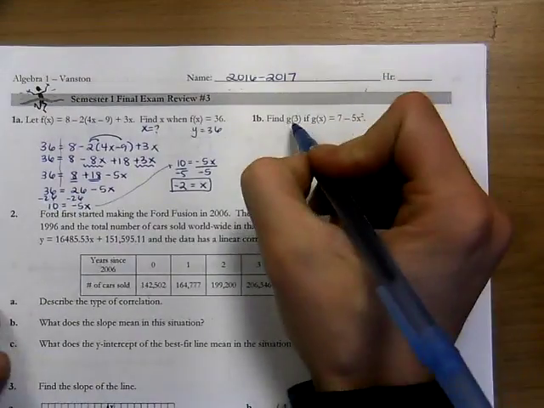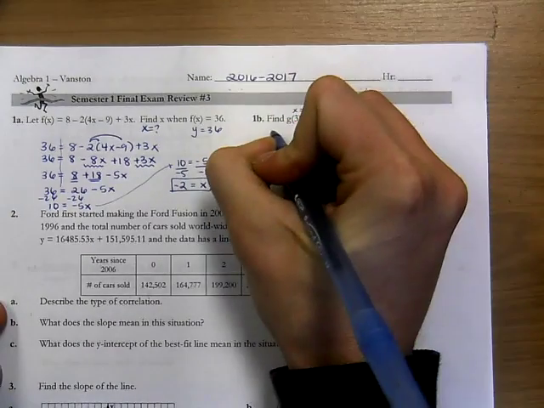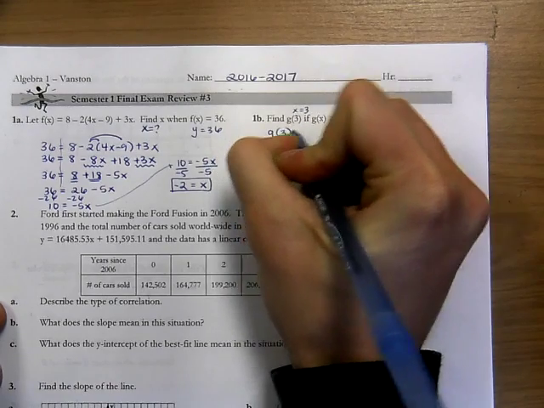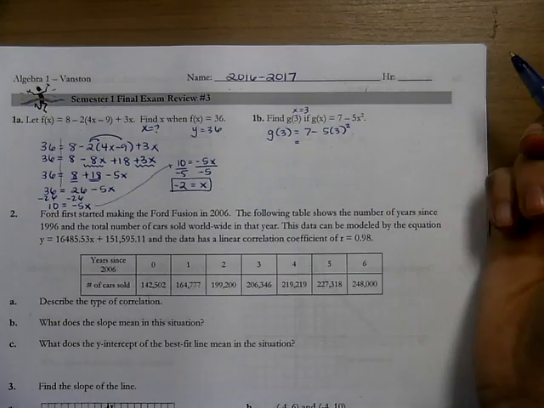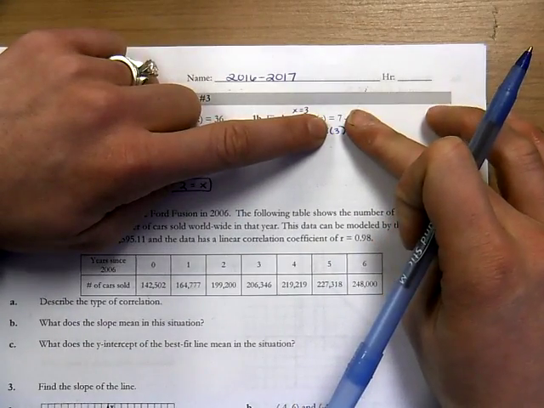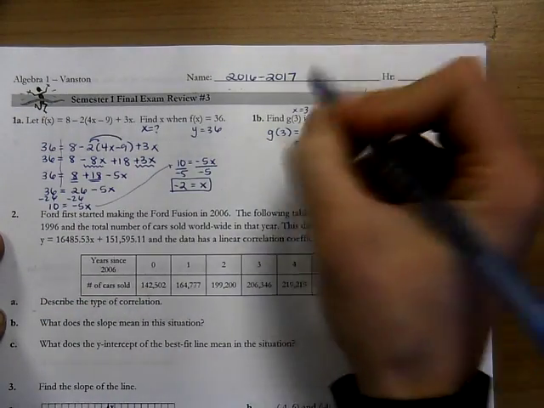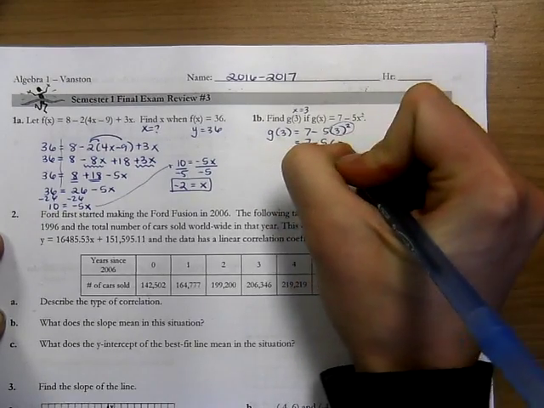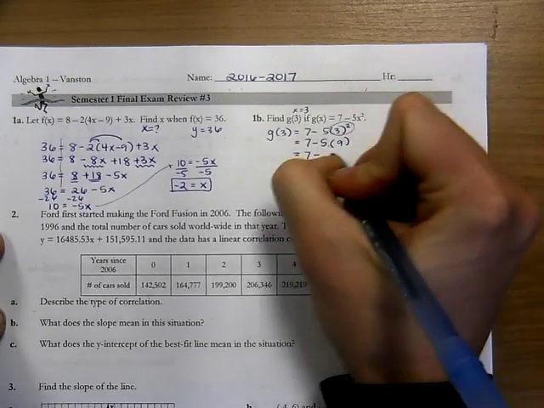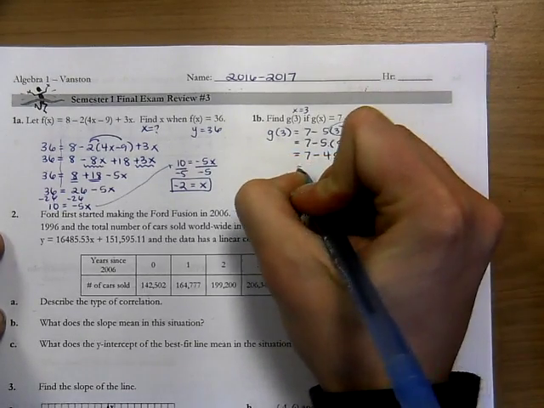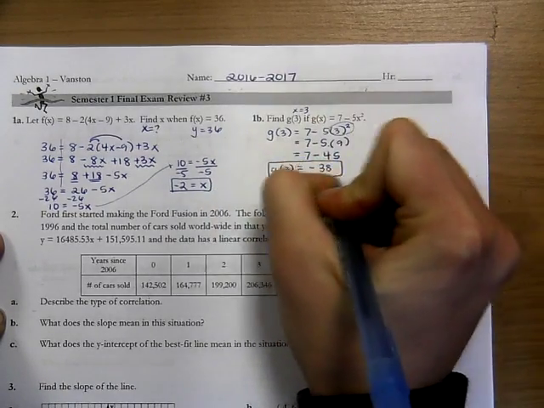Moving on to 1b, to find g of 3. I know that means the input is 3, or x equals 3, and I'm trying to find the output. So I replace x with 3, and I simplify the expression. I have to remember order of operations when I do this. Order of operations tells me to simplify inside the parentheses, so I look inside those parentheses, and there's nothing to simplify. Then there is an exponent, so I'm simplifying 3 to the second power, so that's 7 minus 5 times 9. Then I need to do multiplication before subtraction, so 7 minus 45, which would be negative 38. So g of 3 is equal to negative 38.